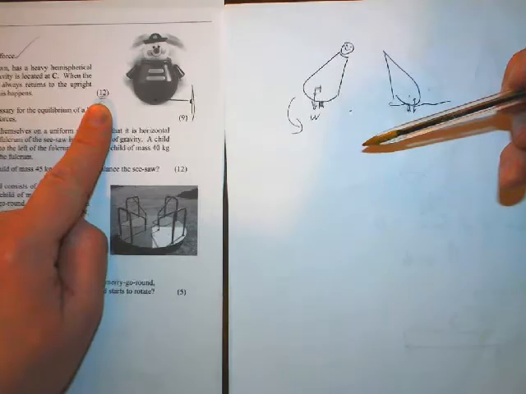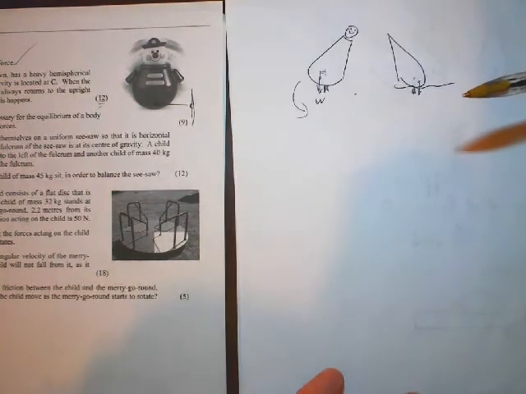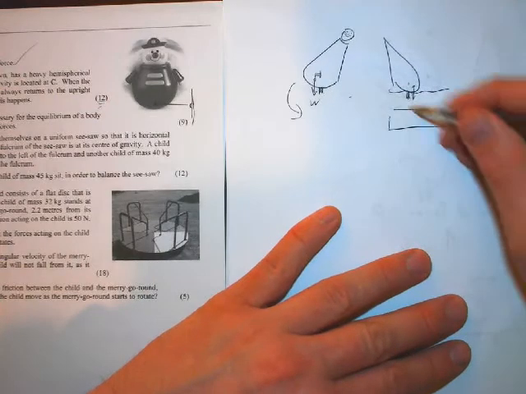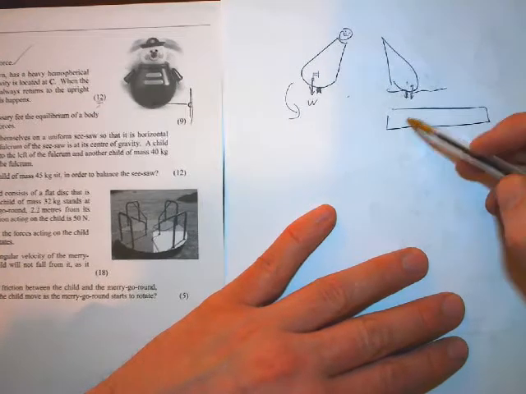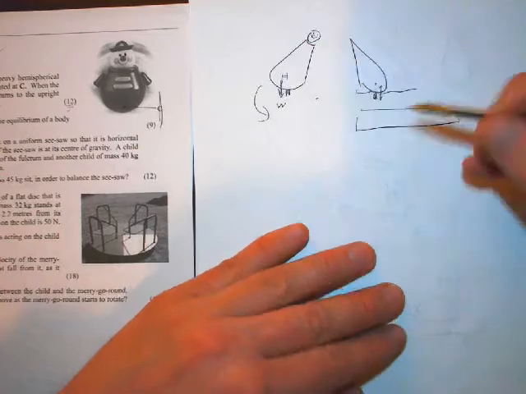Okay, that's part A. Part B, state the conditions necessary for the equilibrium of a body under a set of coplanar forces. So this is that experiment we did with the meter stick suspended from the Newton meters with the weights hanging down. And to be in equilibrium, two conditions had to be met.